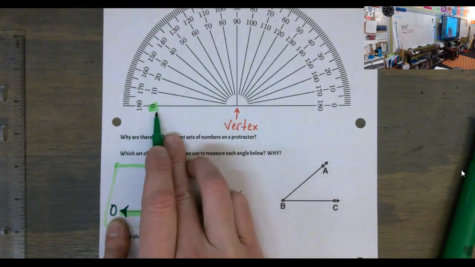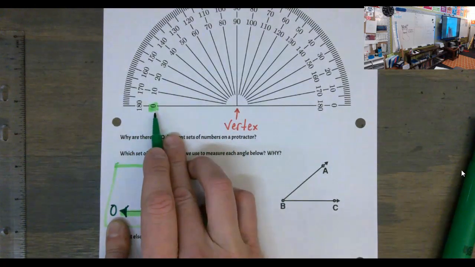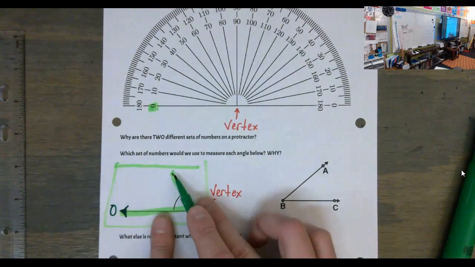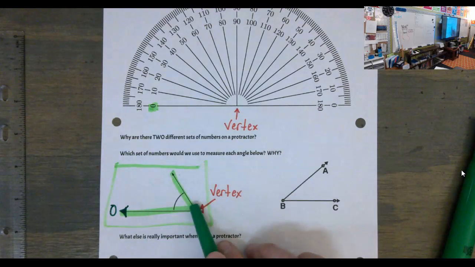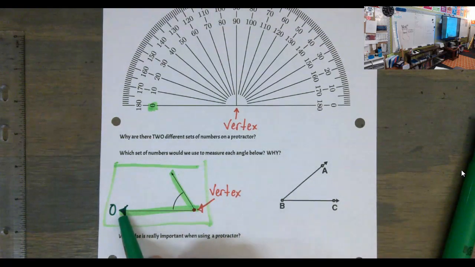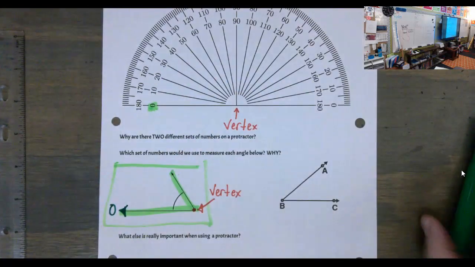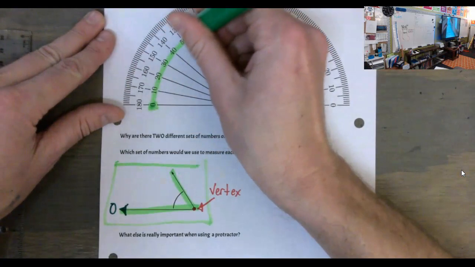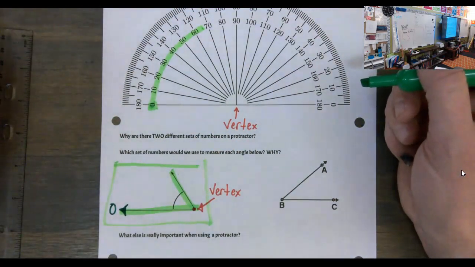So, I have two options. I've got a 180 out here and I've got a 0 out here. I'm going to use the 0 for my left opening angle because my vertex needs to line up right there. My base needs to be pointing at 0. Then I can count up my inside numbers to figure out how big this angle would be. If we were to estimate, like 50 to 60 probably.